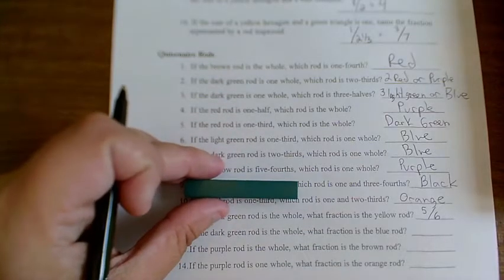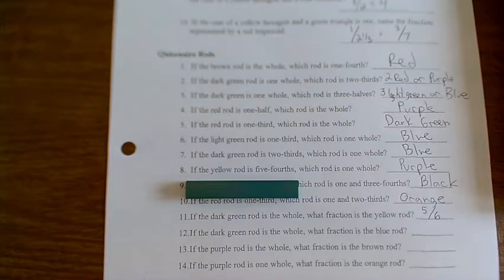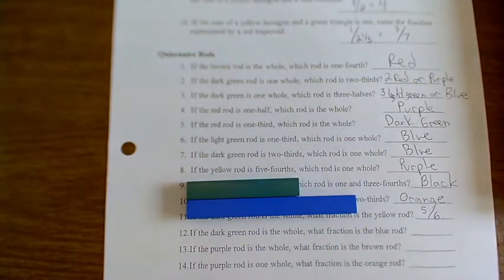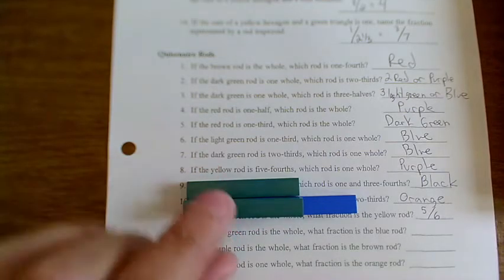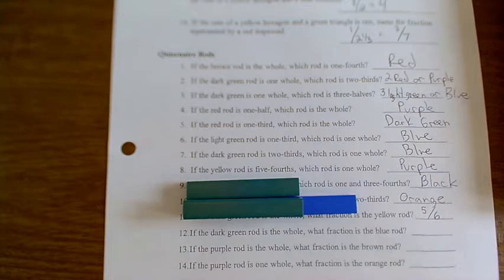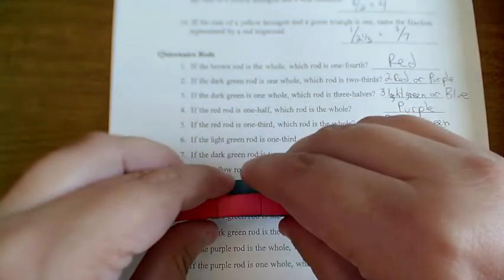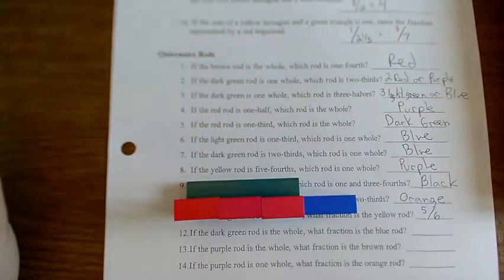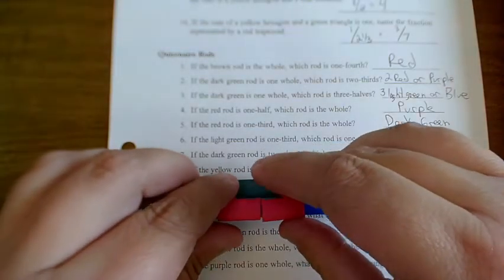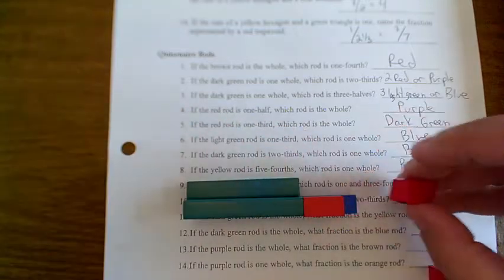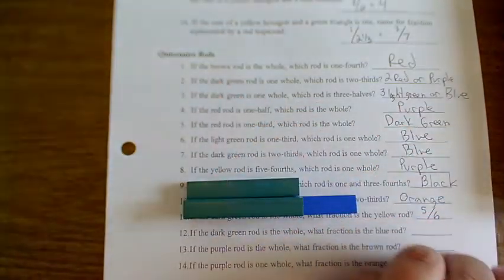The next one again, if the dark green rod is the whole, what fraction would blue be? So blue is going to be larger, right? So it's going to take 1 full dark green, and then how much of another dark green? I believe the red splits the dark green into 3 equal parts. So you should be able to fit, oh, of course it's not going to work. So it's going to be 1 1/2. So we can't use those.